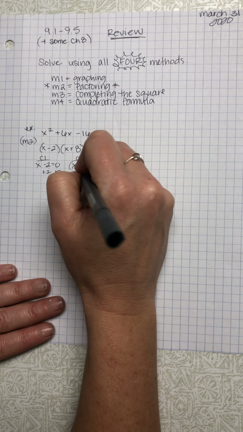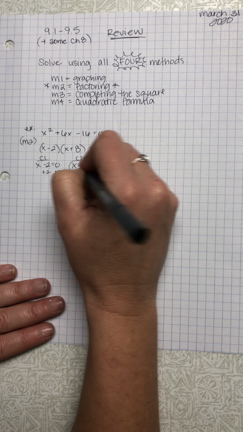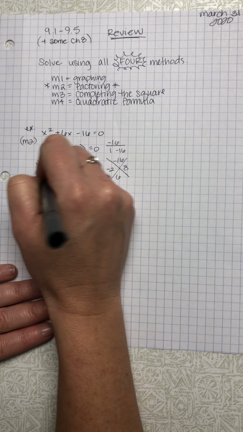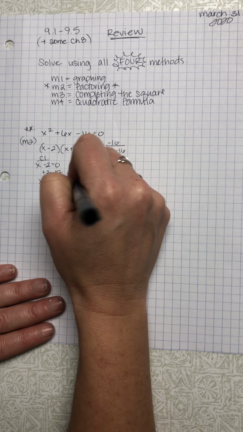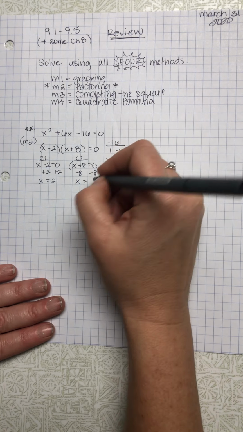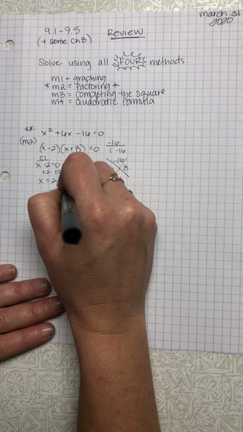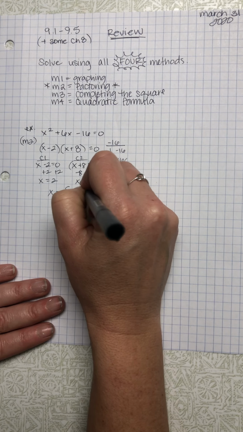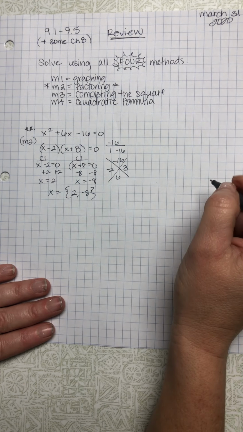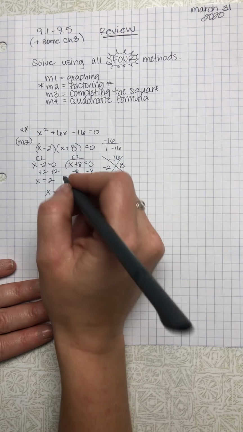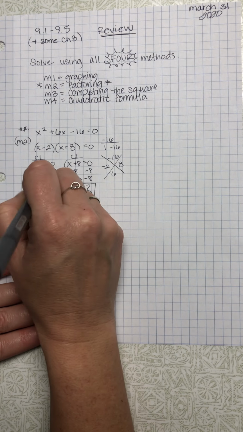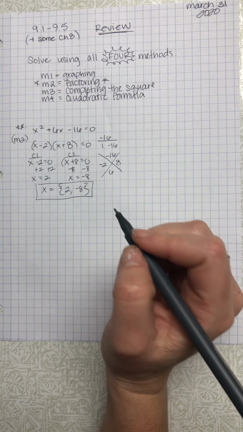Get the variable alone on both sides. And I'm left with x is equal to 2, or x is equal to negative 8. So my answer for this problem is 2 and negative 8. Okay? So method 2 is done.